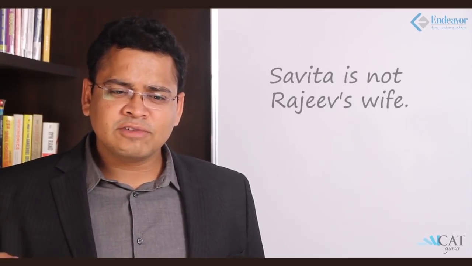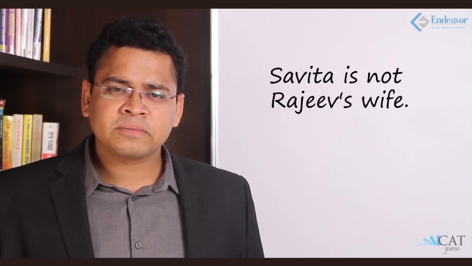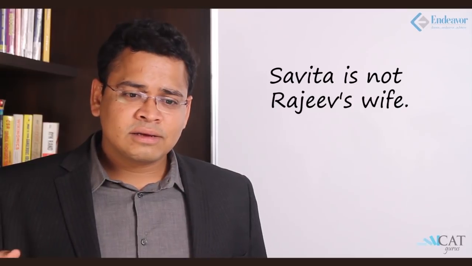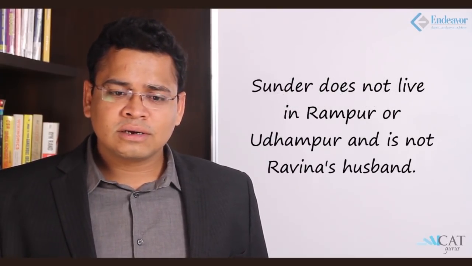Second one, Savita is not Rajiv's wife. Third, Sundar does not live in Rampur or Udhampur and is not Ravina's husband. Fourth condition, the last condition, Uday and Tara do not live in Sanchi. The questions generally that are asked are which is the correct pair and who is whose husband or who is whose wife. That's okay, we'll come to the questions later.